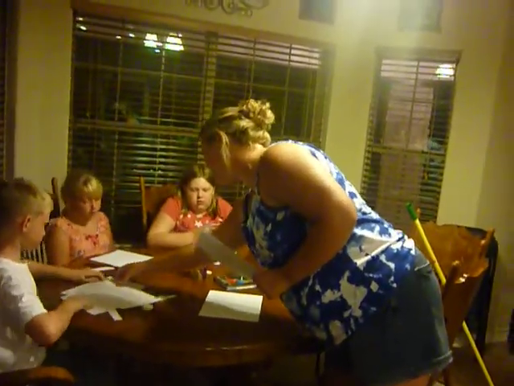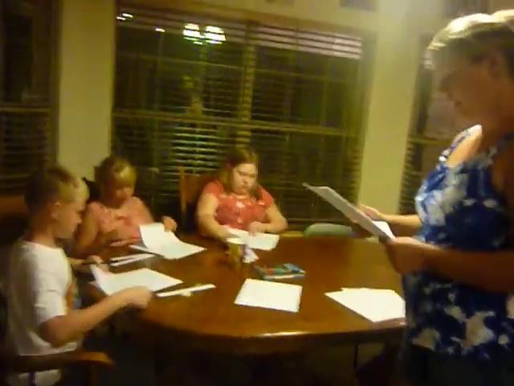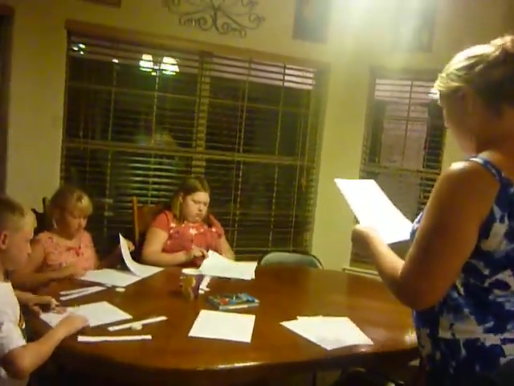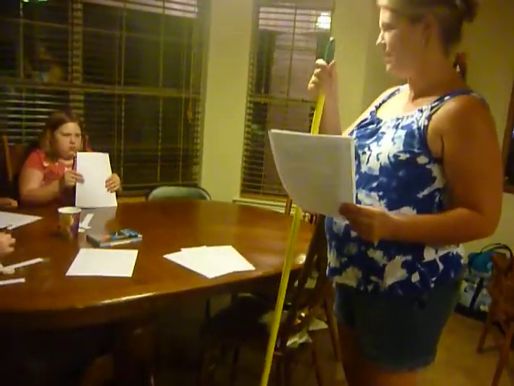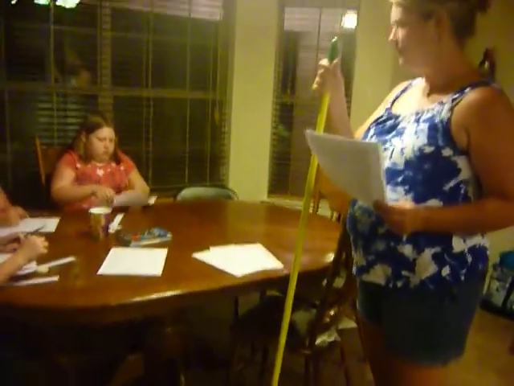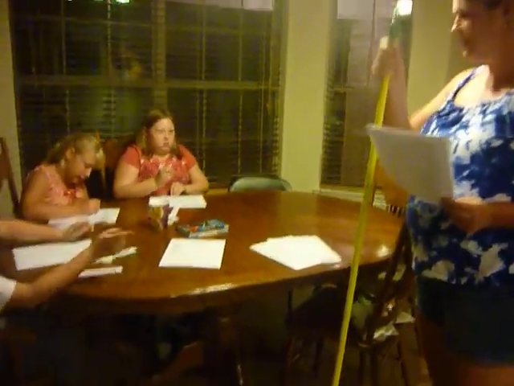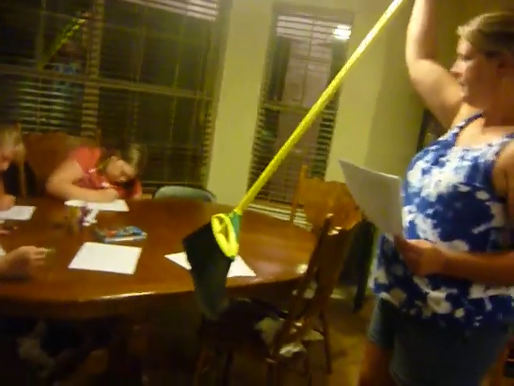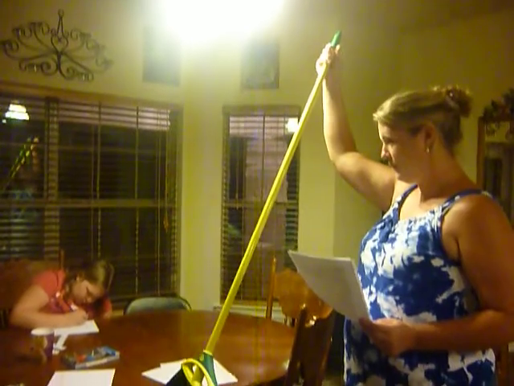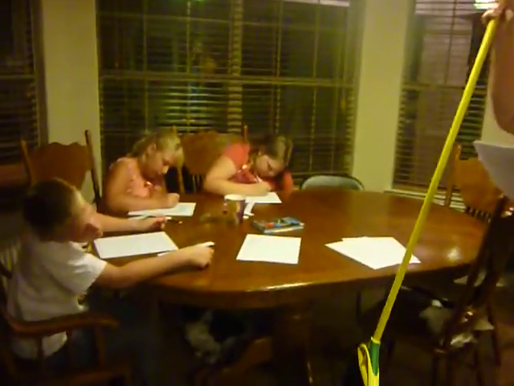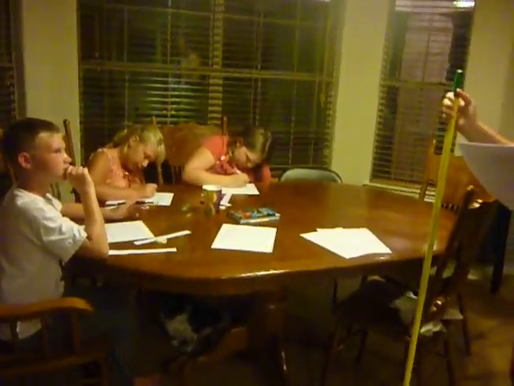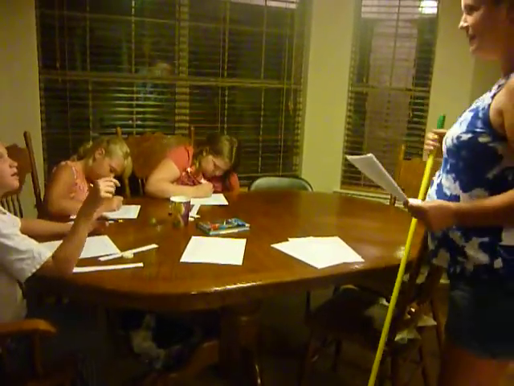Touchdown. So everybody switch to the next page, your math journals. And I would like y'all to estimate how tall you think this broom is and write it down. How tall do you think this broom is?